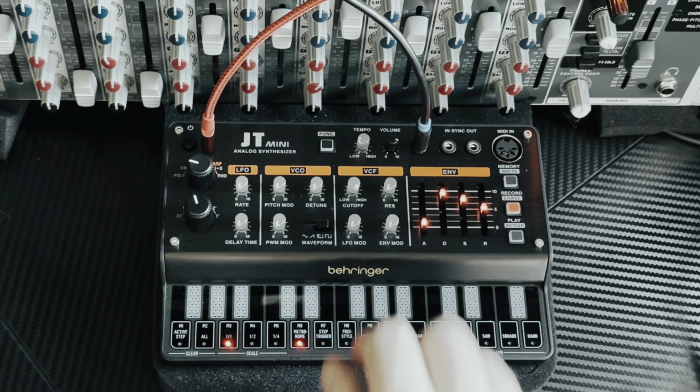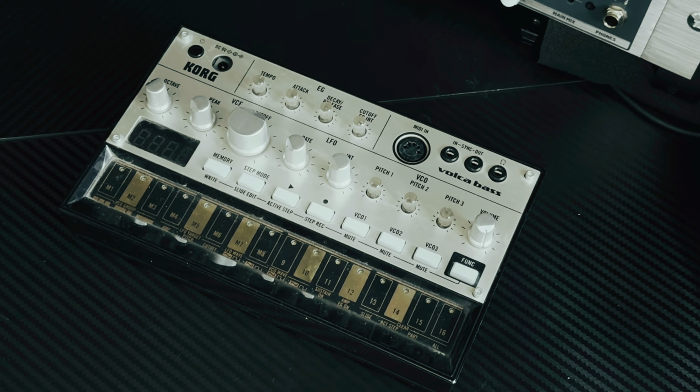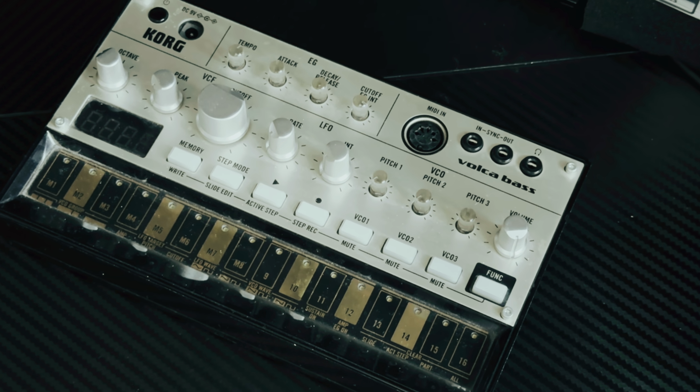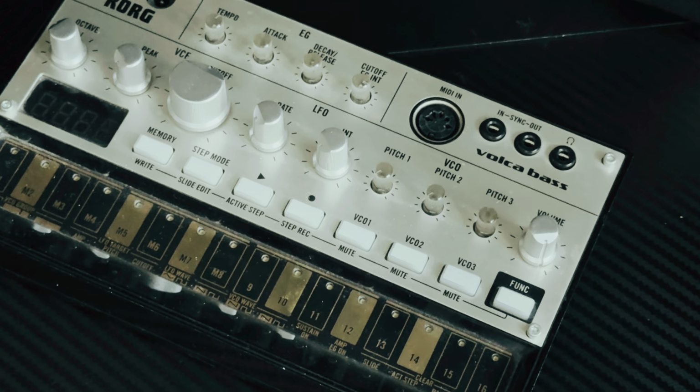Okay, so what criteria should you be looking out for if you're buying your first synth? My advice is to look for something that's affordable, preferably portable, and something that has keys or some way of getting sound out of it without having to hook it up to anything else. So something like the JT Mini from Behringer, it's a great way to get into analog synthesis, as are the Korg Volca range. I'd recommend starting with the Volca Bass because it just sounds fantastic and it's got a great feature set. It's also battery powered, which means you can take it with you.